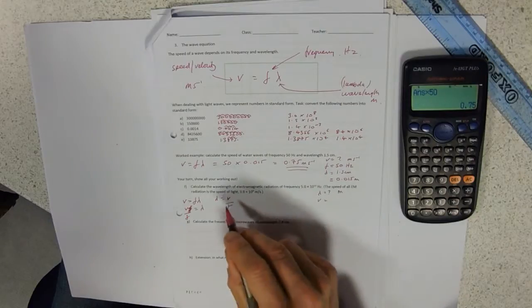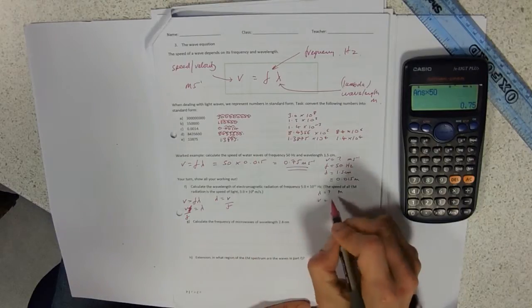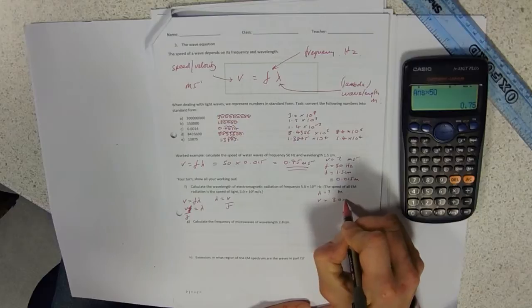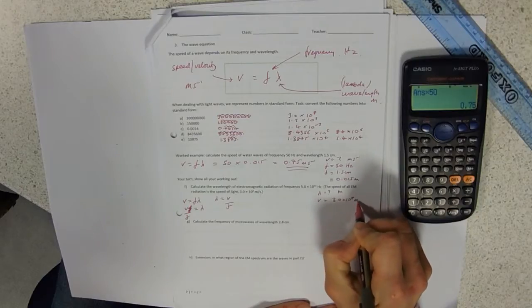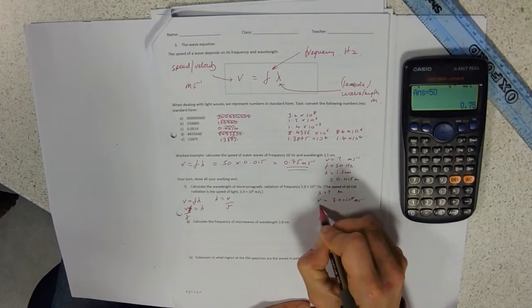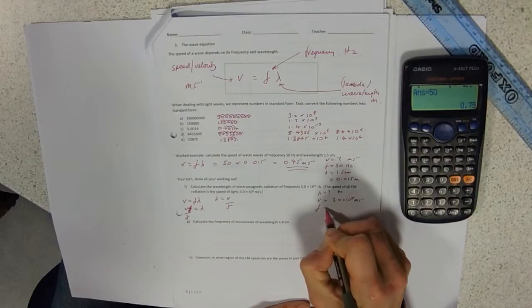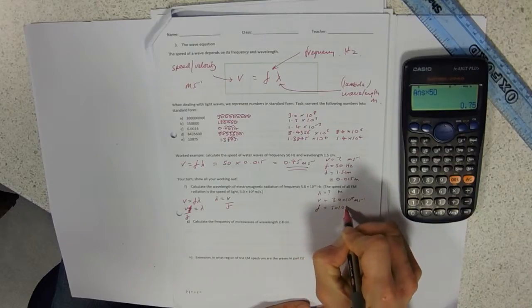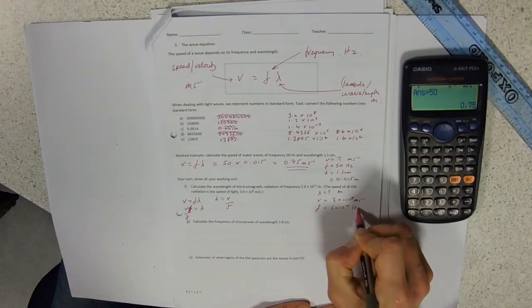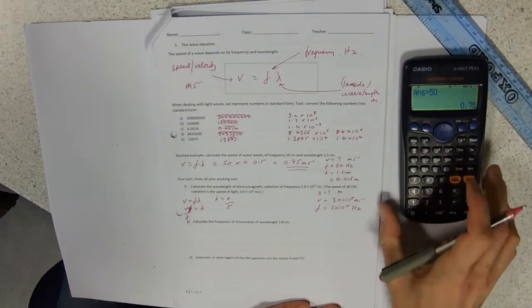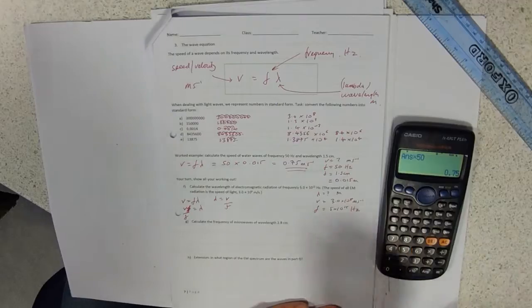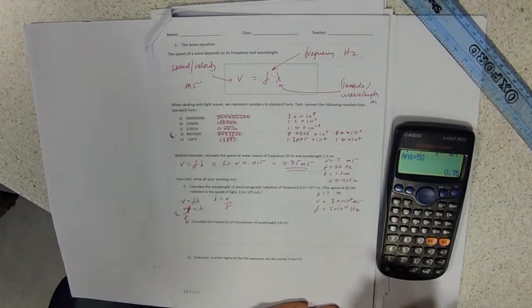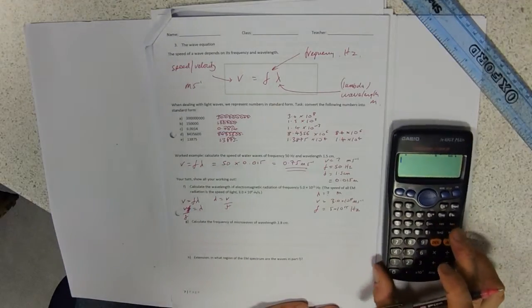V, and we have got, here we are, 3.0 times 10 to the 8 meters per second. Our frequency is 5 times 10 to the 15 Hertz.